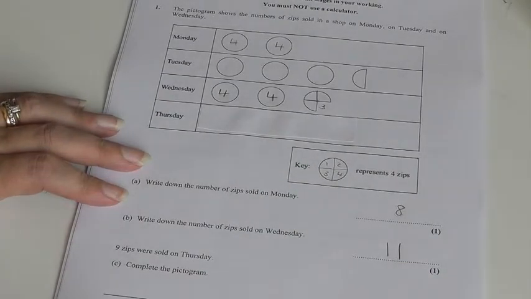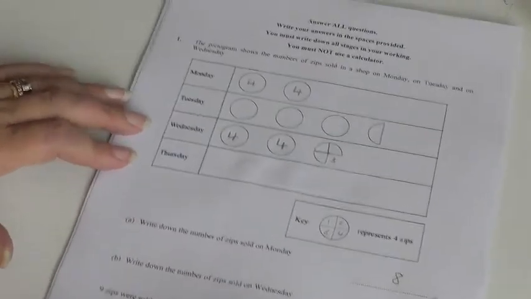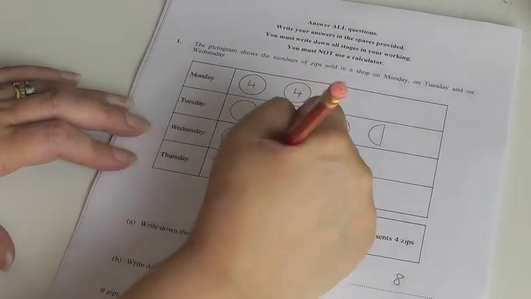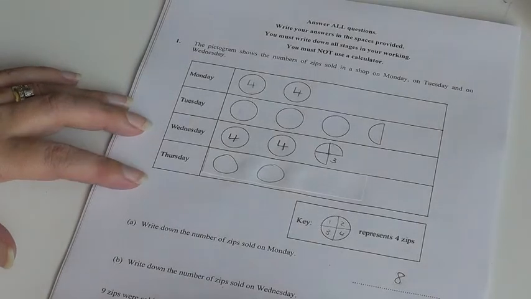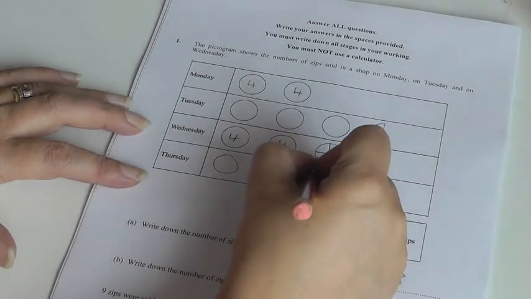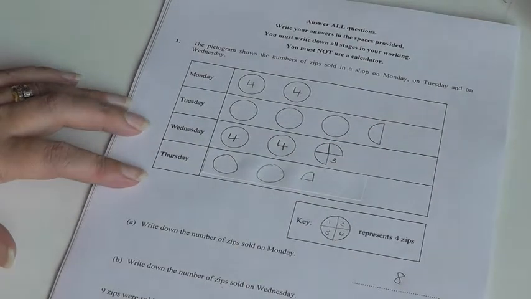And the last part of the question asks you to complete the pictogram with the information that 9 zips were sold on a Thursday. 2 complete circles add up to 8, and so I need one more piece of the circle in order to make 9. That means I need to draw 1/4 of the circle.